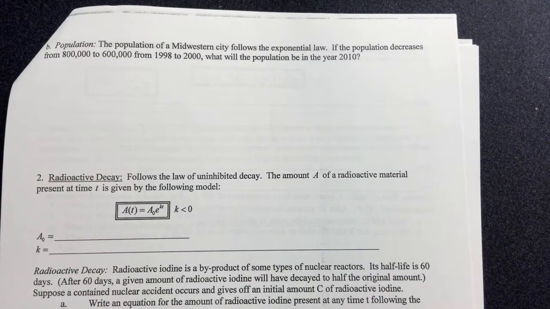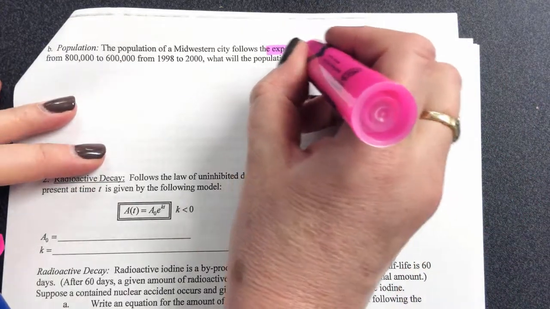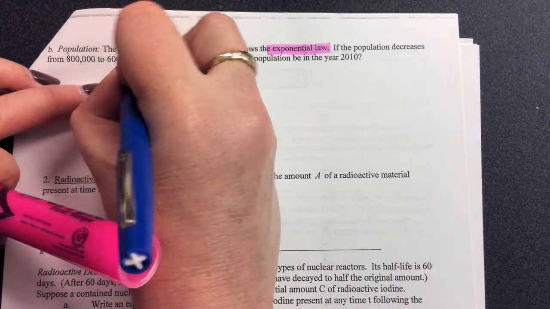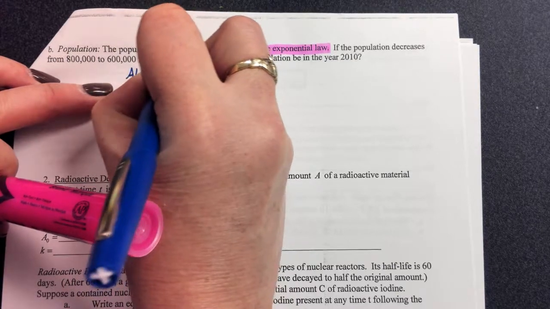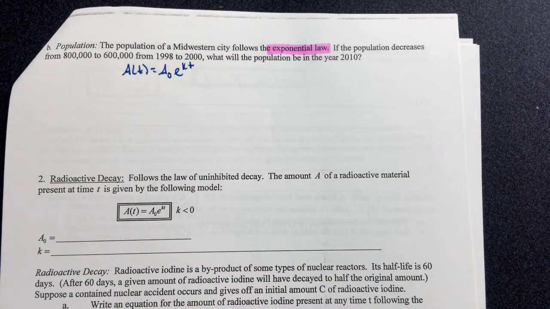Population growth. The population of a Midwestern city follows an exponential law. So again, that exponential law, you're looking at the exponential growth or decay model: A of t is equal to A sub 0 times e raised to the k times t power. Again, we have no idea in this situation whether it's a growth or a decay. So this is calling it exponential law. We won't know until we actually know what the k value is.